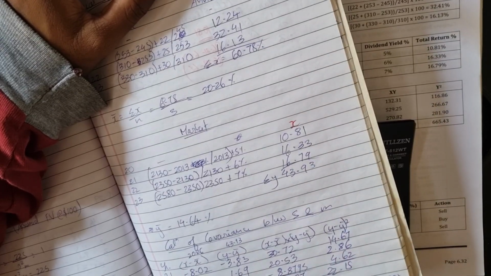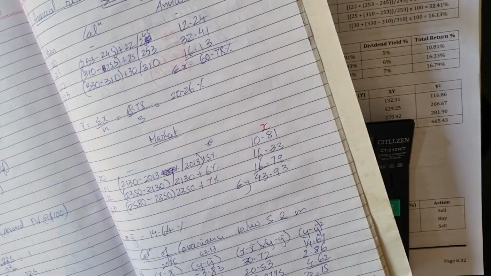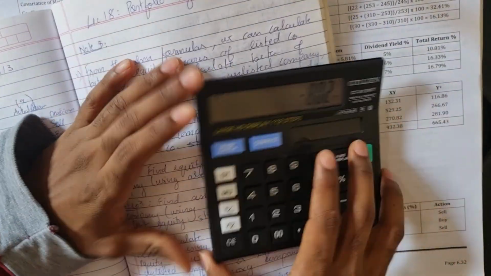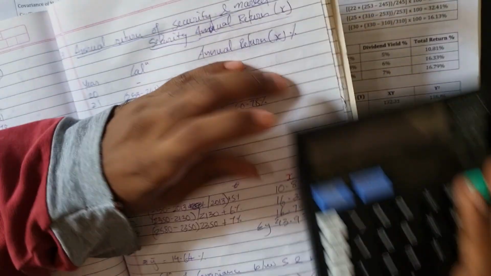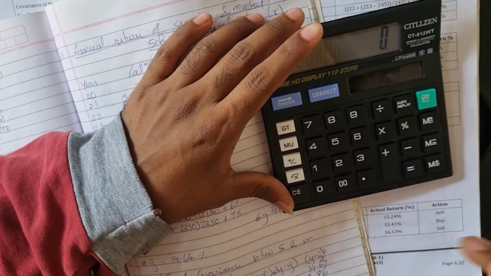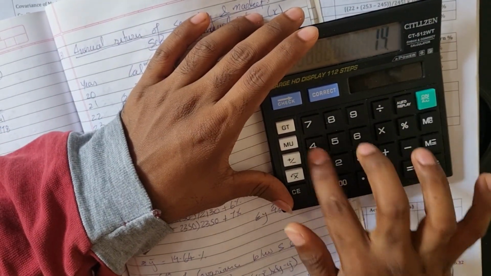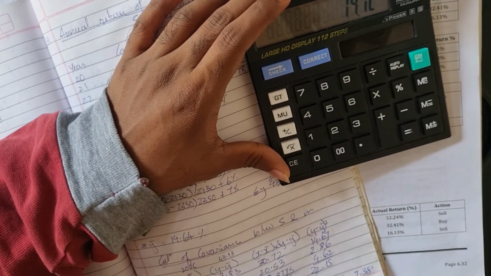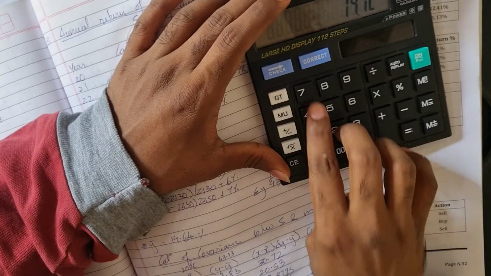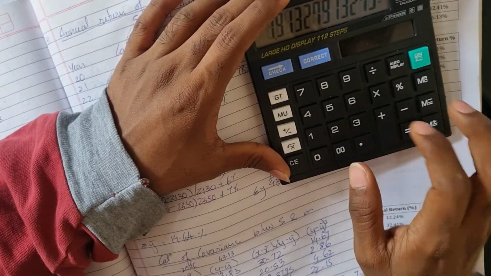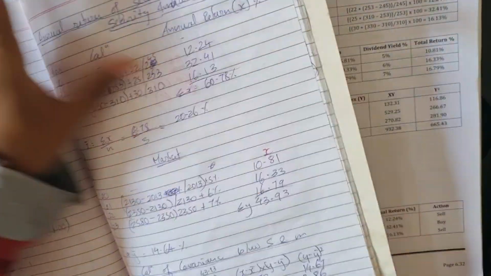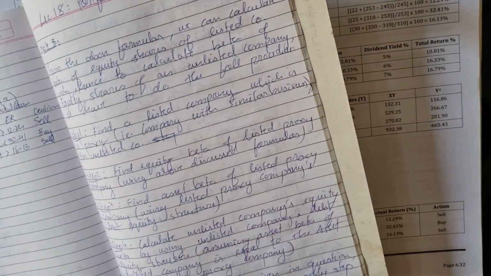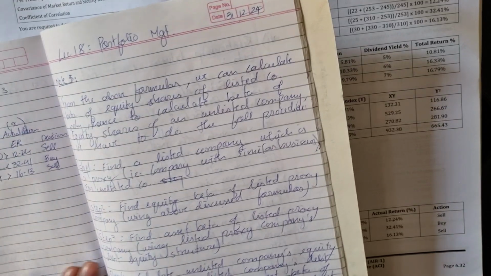Here only I calculated variance also. Variance of market is also required, so I calculated it here. Now next we need to find beta. What is beta? Beta is covariance divided by variance of market. So covariance is 14.12 divided by variance of market, 22.15 was the total, divided by 3, we'll get 7.38. So I'm getting my beta as 1.913. Take 3 decimals.